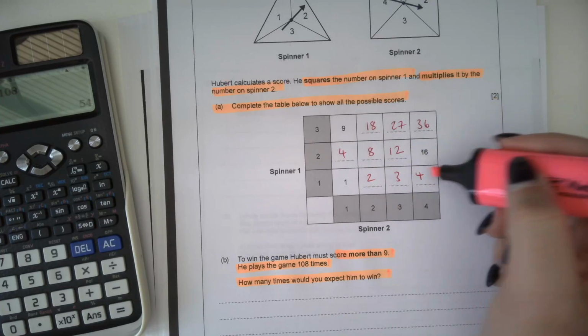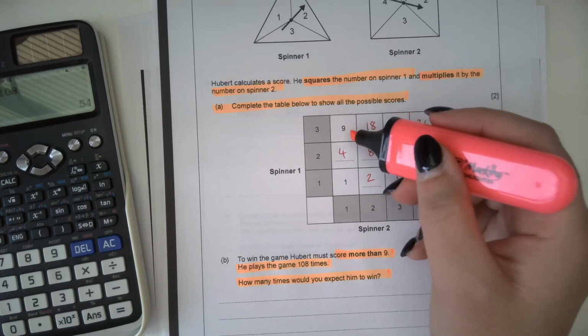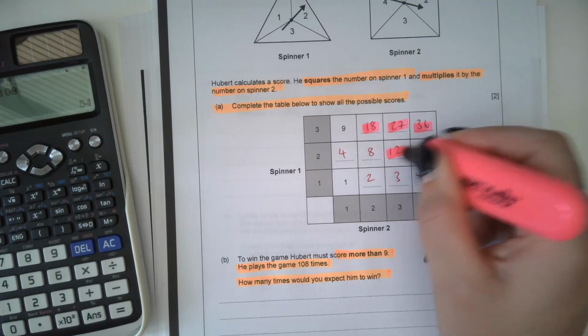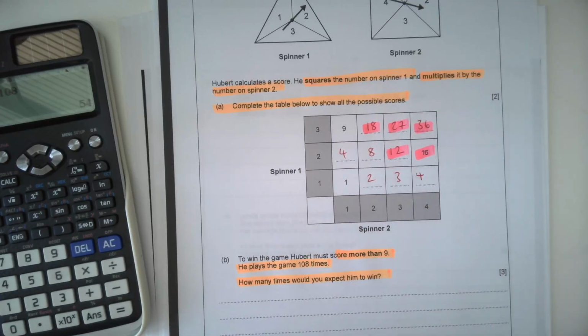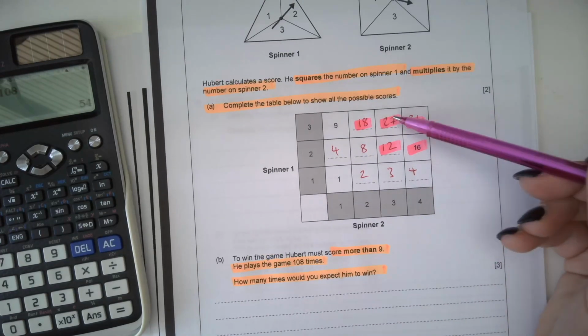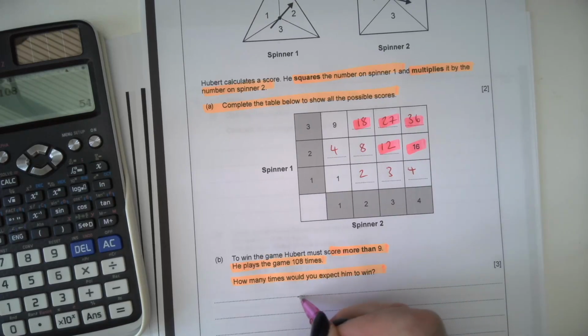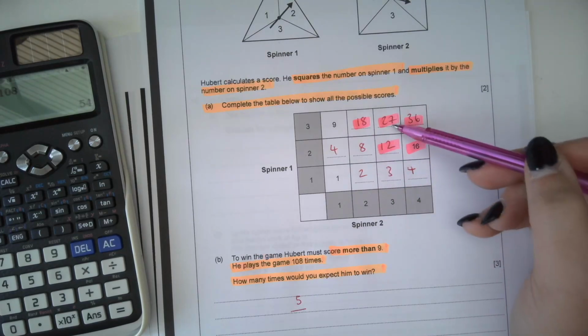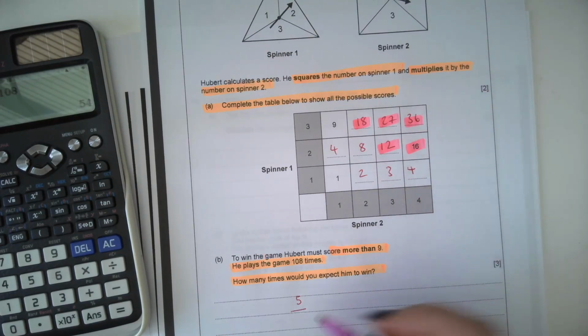So let's have a look in here at the numbers that are more than 9. We're not going to include 9 because it's more than 9. So 18, 27, 36 and 12 and 16. Don't forget 16, you might not have filled that in, but it's definitely a value in that table. So we have 1, 2, 3, 4, 5 out of 1, 2, 3, 4, 5, 6, 7, 8, 9, 10, 11, 12. So he's got a 5 out of 12 chance.